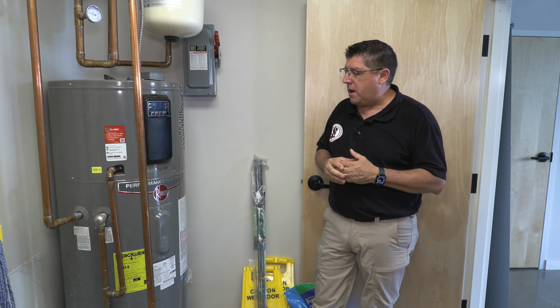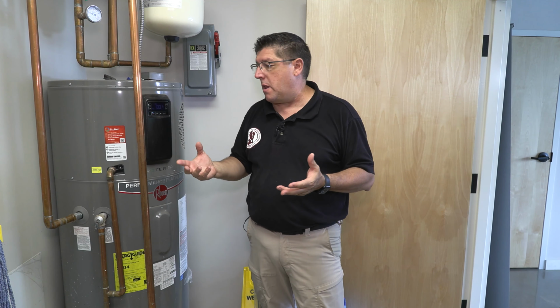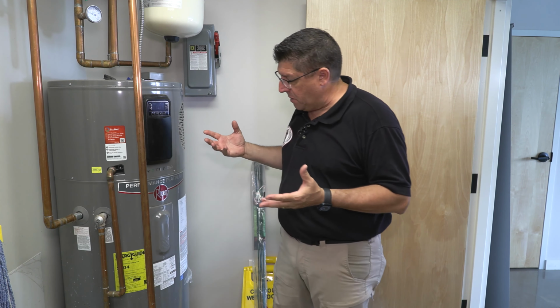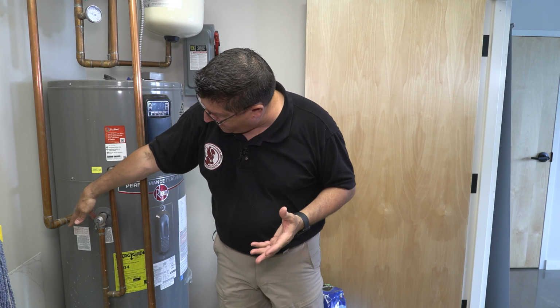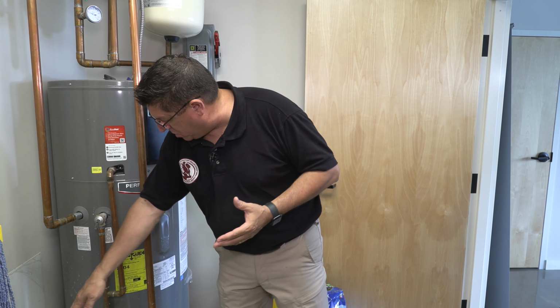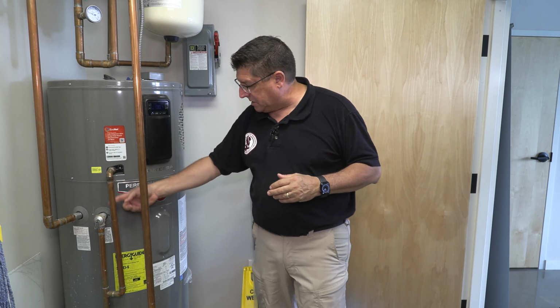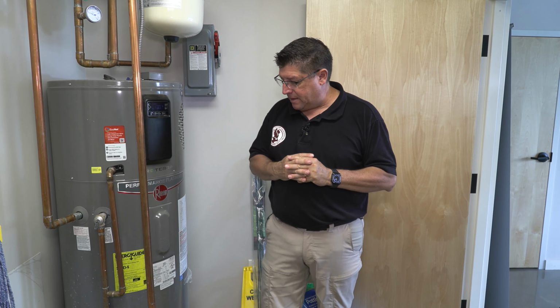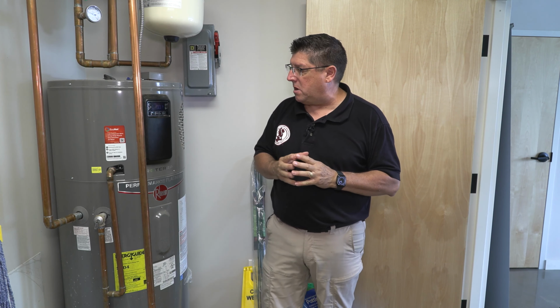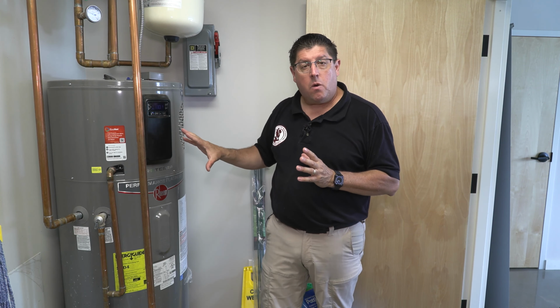Looking at the water heater, the only other thing we want to do is verify that there is a pressure relief valve. We have a pressure relief valve, and it is extended out into the proper location, which in this case is going into the mop sink. And so that would be an adequate location for discharging the water heater.